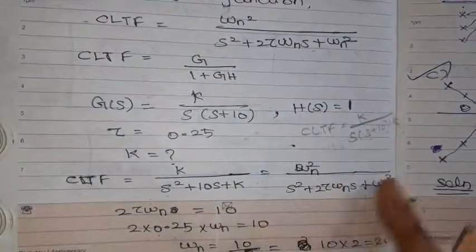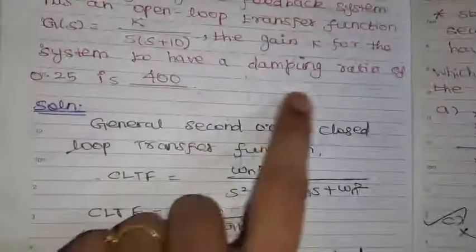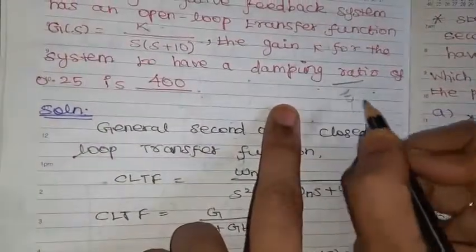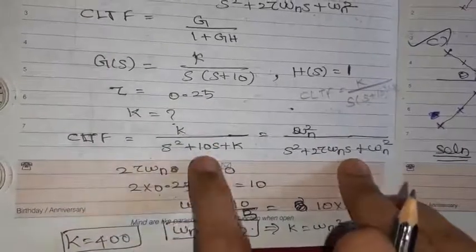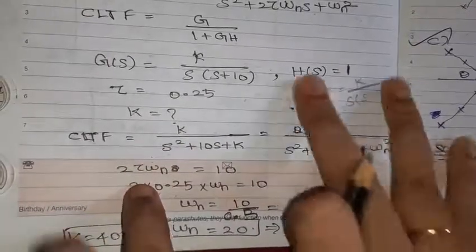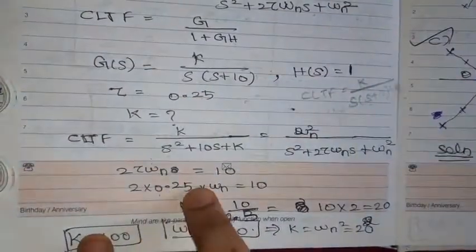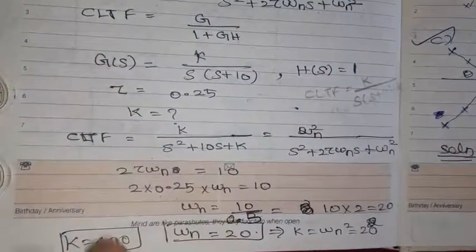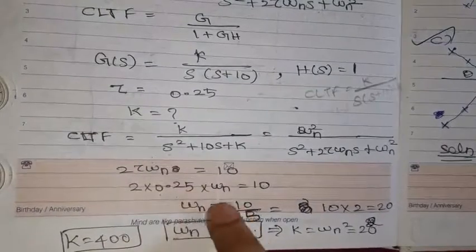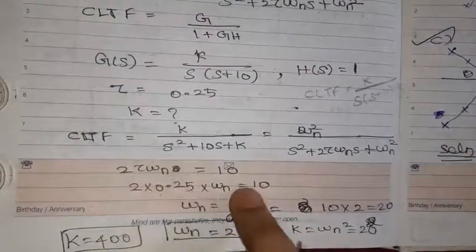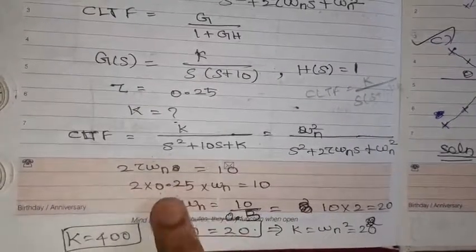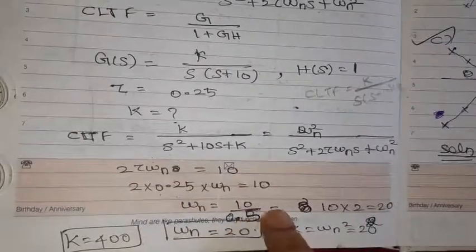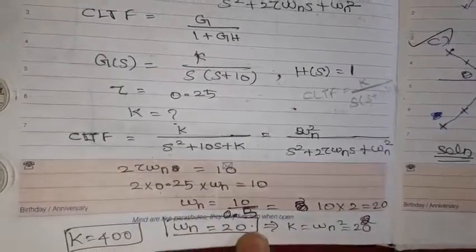Now one more term is given. Damping ratio is nothing but zeta, and the zeta value 0.25 is given. We are going to find out the K value. So 2 zeta omega n is equal to 10. Just substitute the zeta value as 0.25. 2 into 0.25 is 0.5. 10 by 0.5, we will get 20. Omega n value is 20.